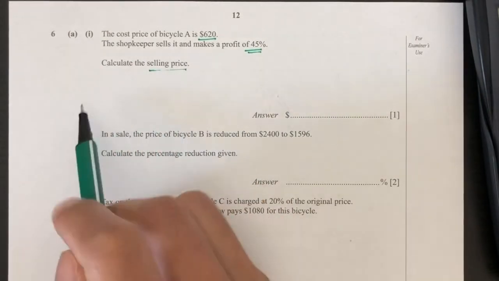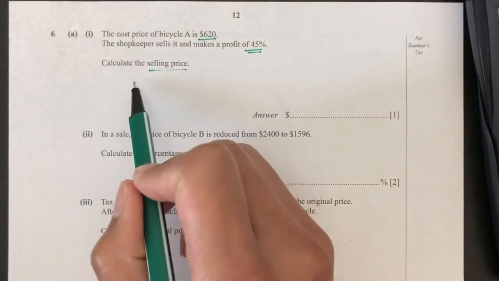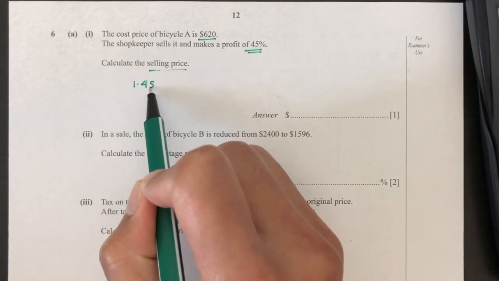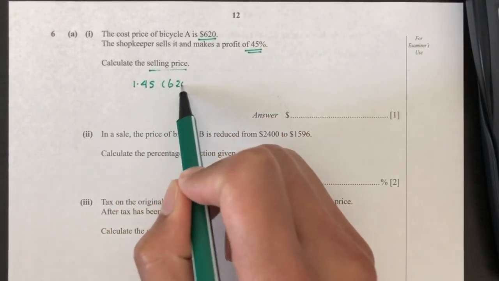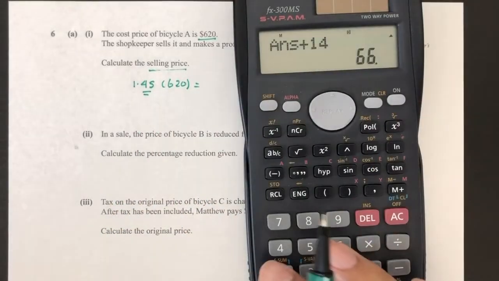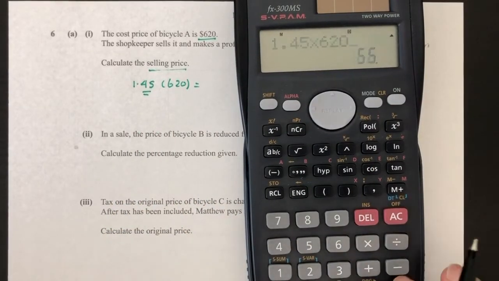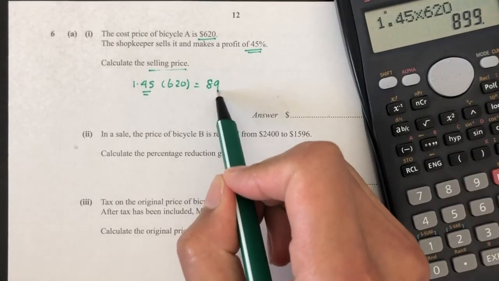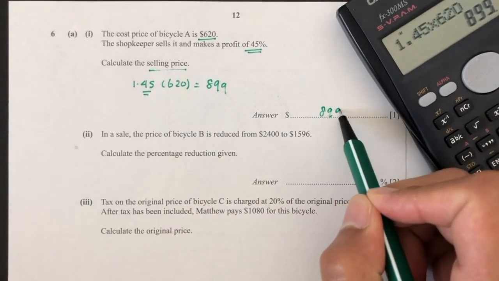Calculate the selling price. So selling price will be 1.45 times the cost, because 45 is 45% of the profit. 1.45 times 620, that will be $8.99. So that's the selling price of the bike.